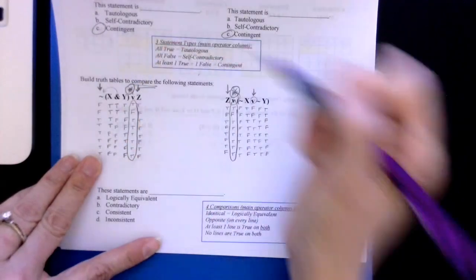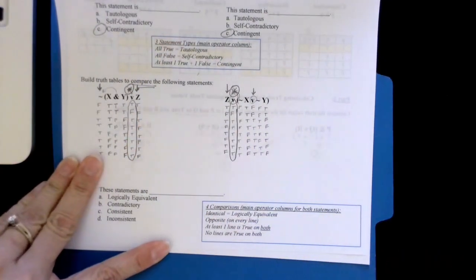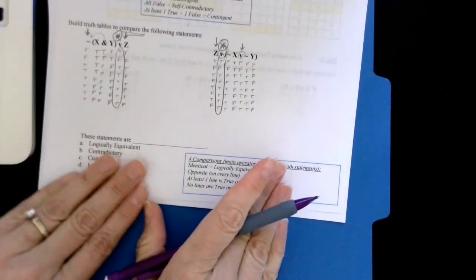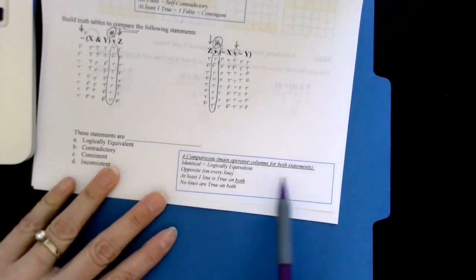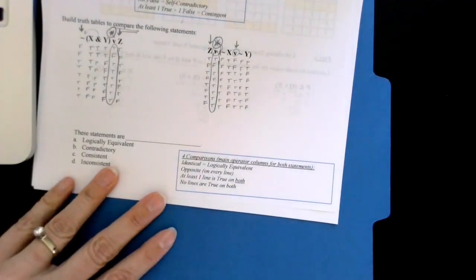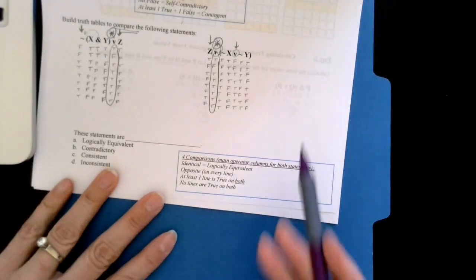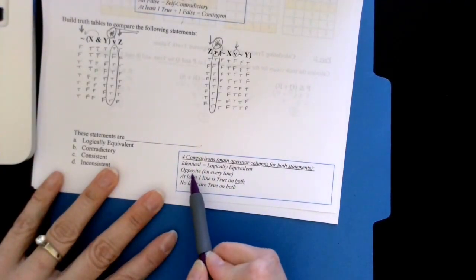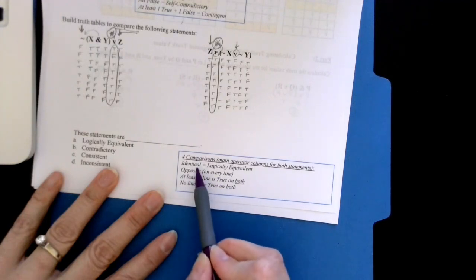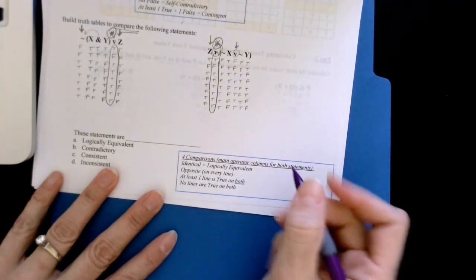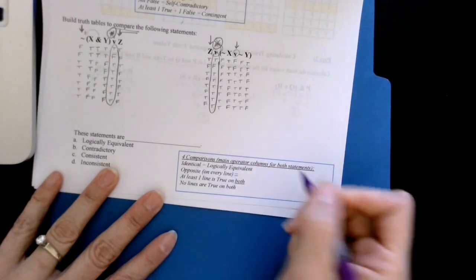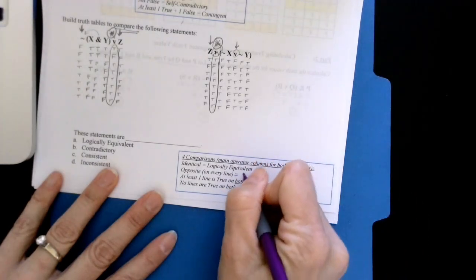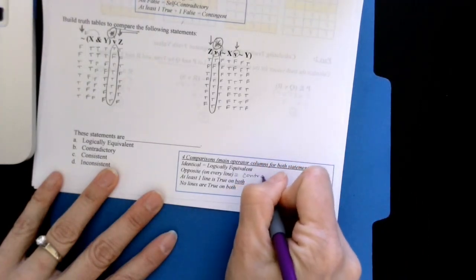We're comparing statements. There are 4 comparison possibilities. So you're looking under the main operator columns for both statements. If they are identical, they're logically equivalent. If they're opposite on every line, contradictory.